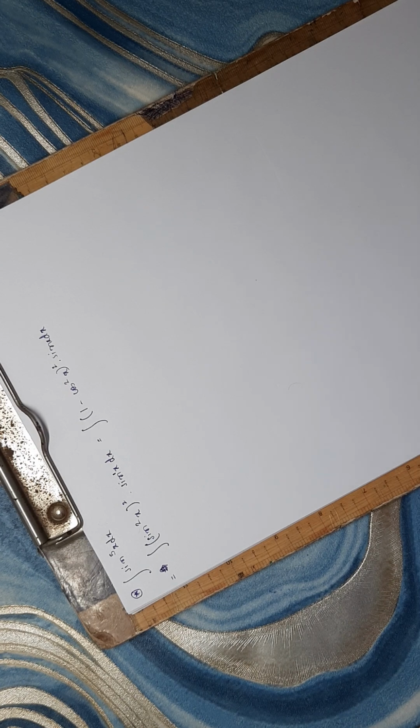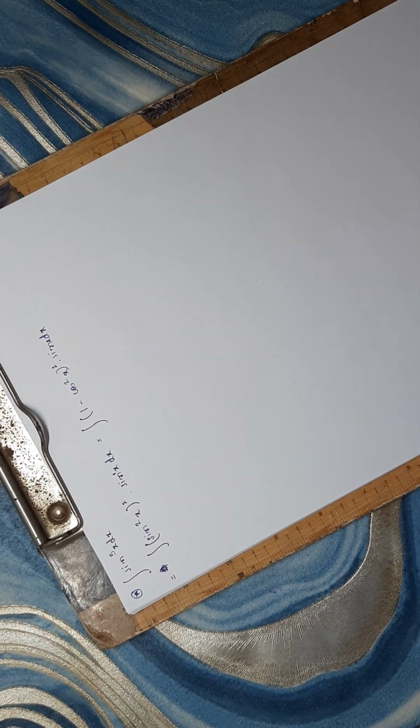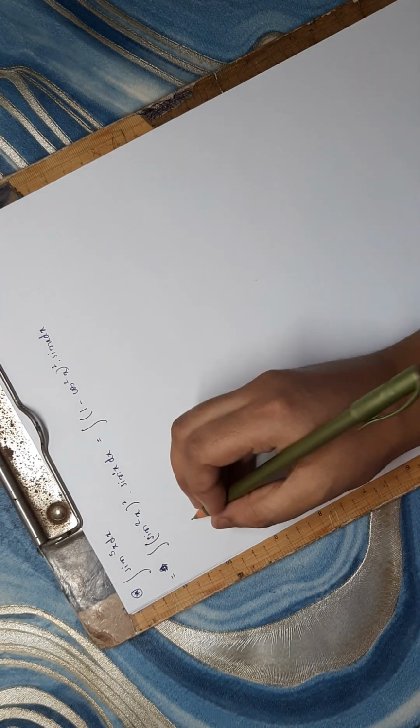Now I think you can get a rough idea of what we will be doing next. We will be considering cos x as t, and then we will take the derivative of it, and then finally we will see that this cos x will get replaced by a t and this sin x dx will get replaced by a minus dt. How? Let's see.